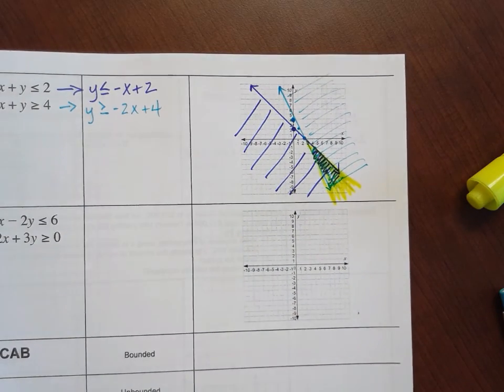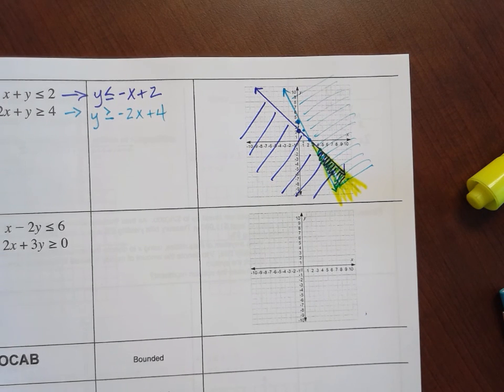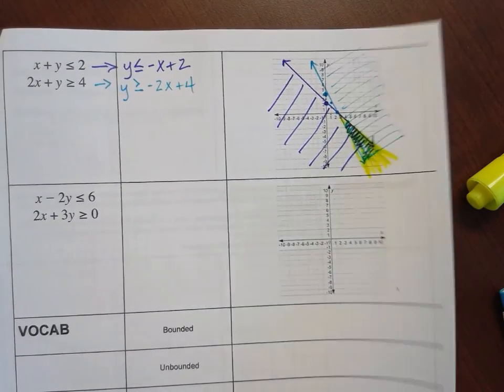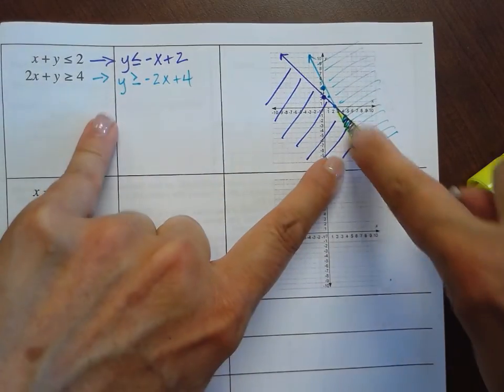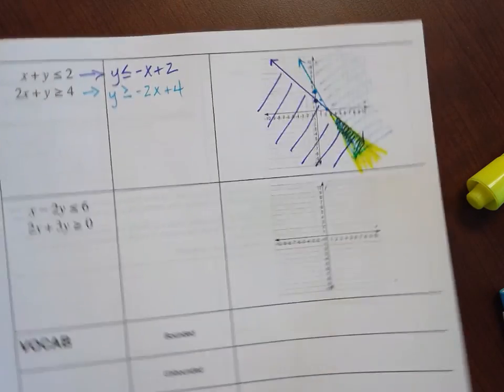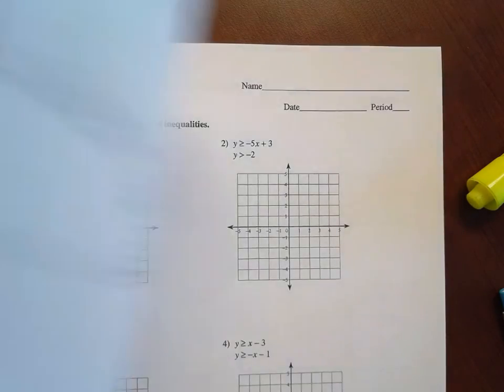Yes? What time is it? Is the top one part of it? No, just the highlighted area is going to be it. All right. We'll finish these up tomorrow then. All righty.